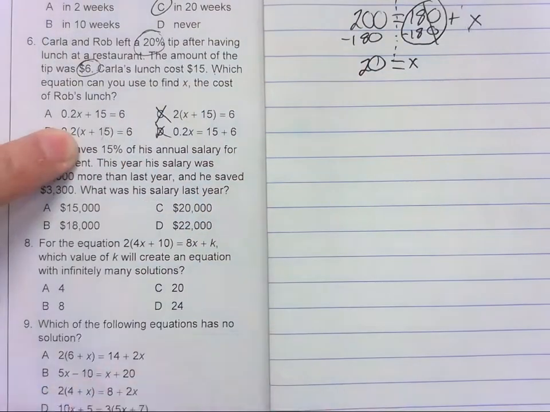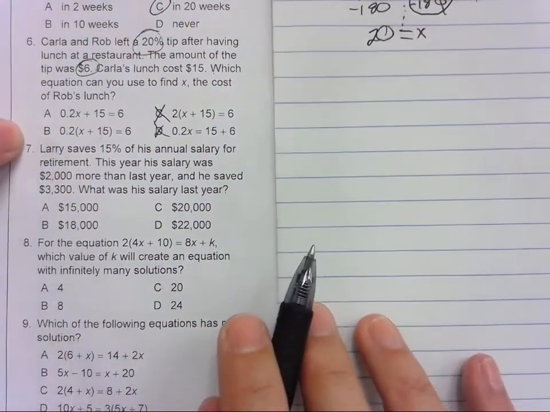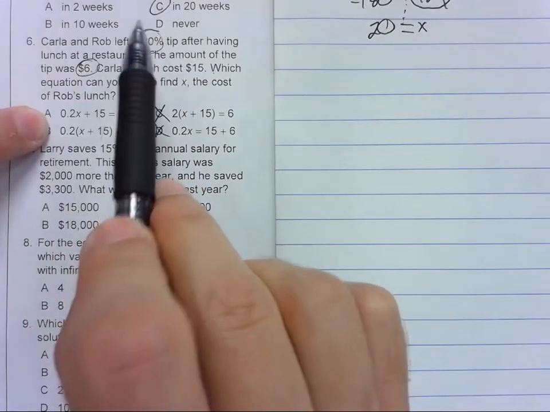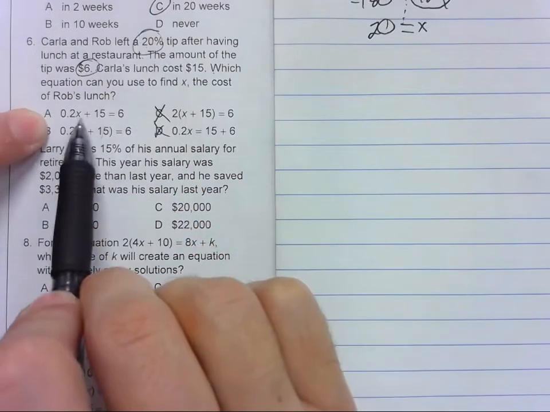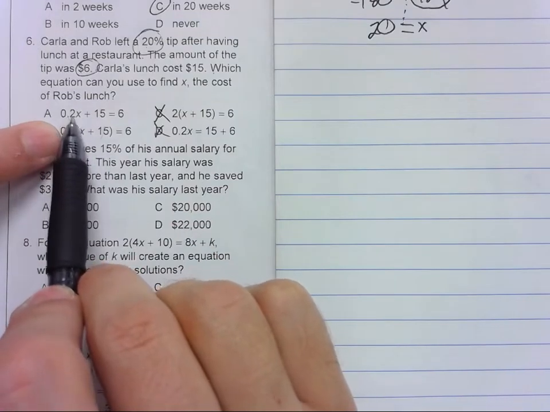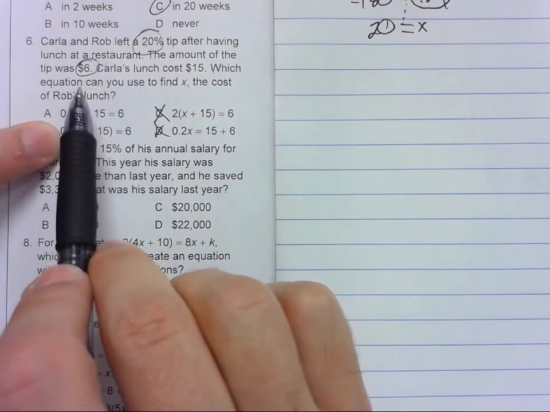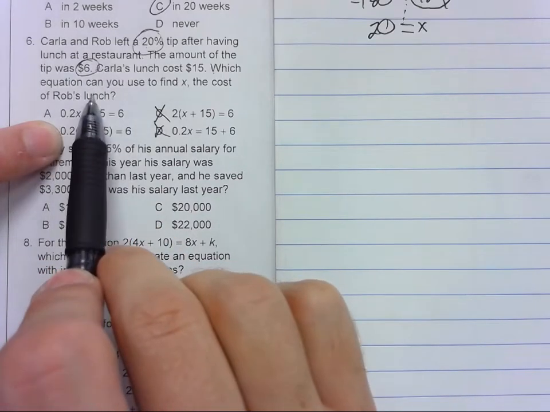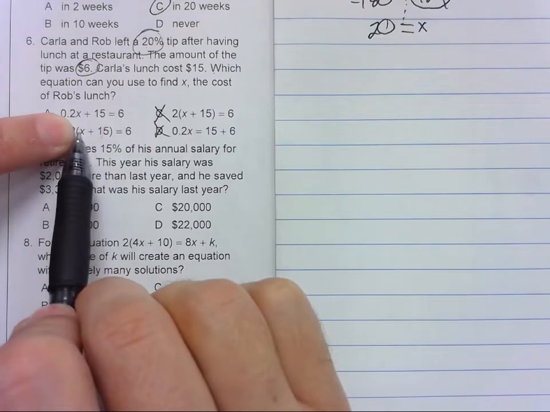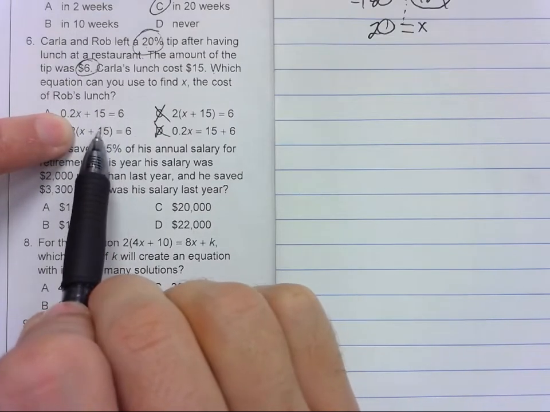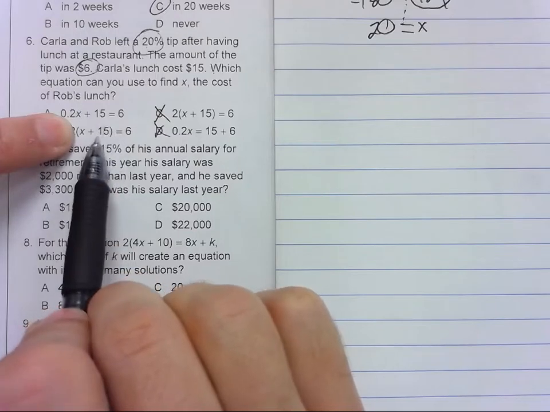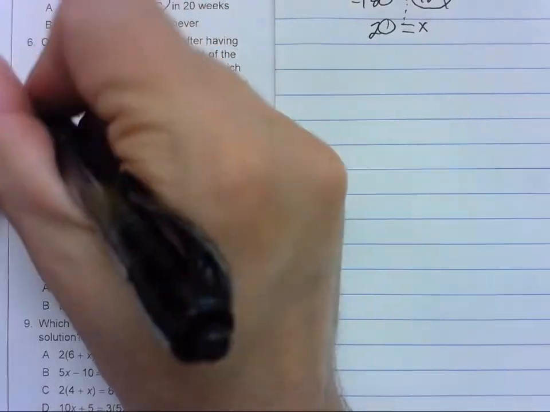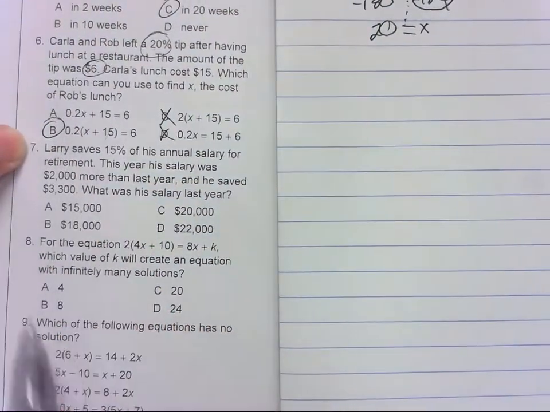So actually we can find the answer now without really any more explanation, but we're going to explain it just a little bit. You're tipping, so this 20% is taken from both of their lunches. A is telling us that we're just taking 20% from Rob's lunch. That's not the case. Whatever Carla eats and Rob eats, you're going to tip on both of those. So whatever Rob eats plus whatever Carla eats, we know that she eats $15 worth. Whatever that is, we're going to take 20% of, and that equals 6. So 6 is B.